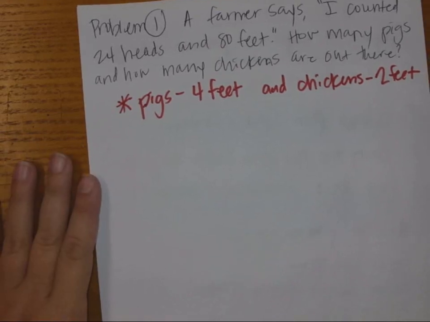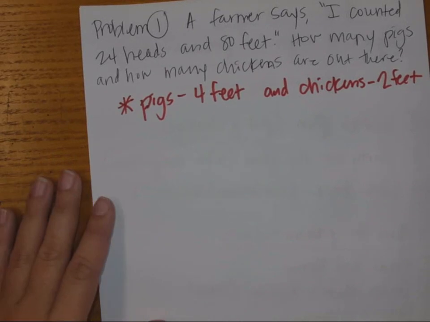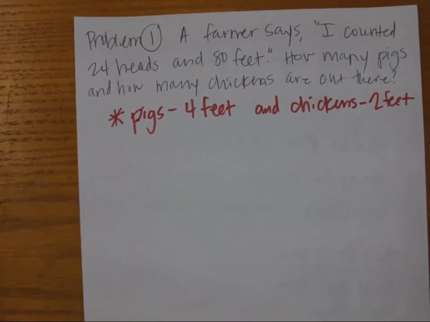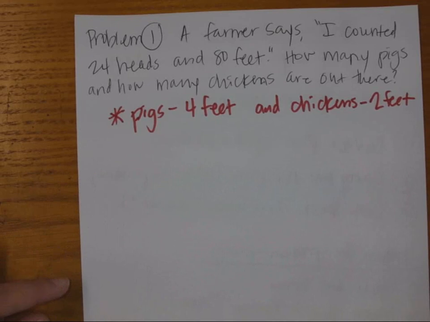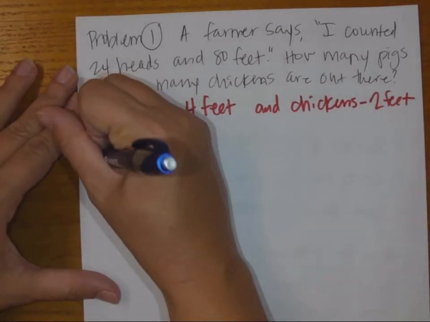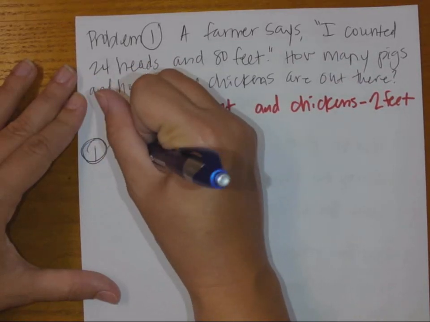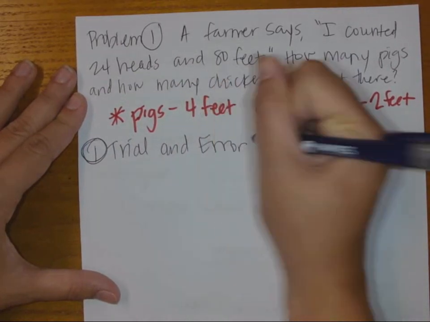Most students should know this, but maybe if you have an exchange student or a transfer student or a student that has never been around animals, they might have trouble with that. So that's something you need to make sure the students know first. Okay, so then we're going to devise our plan. So we're going to use trial and error for this, so I can show you this strategy. Okay, so the first strategy we're going to use is trial and error.